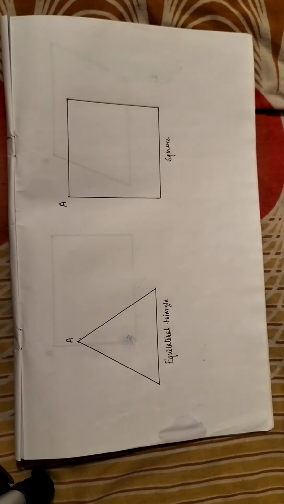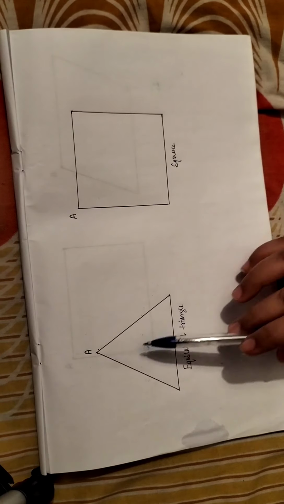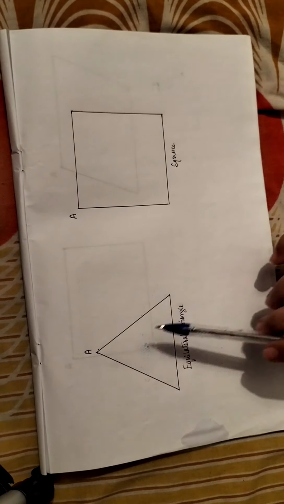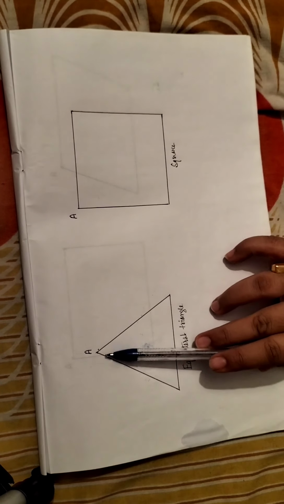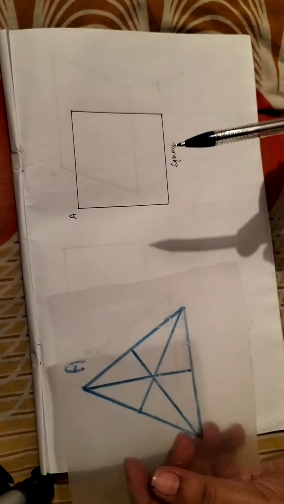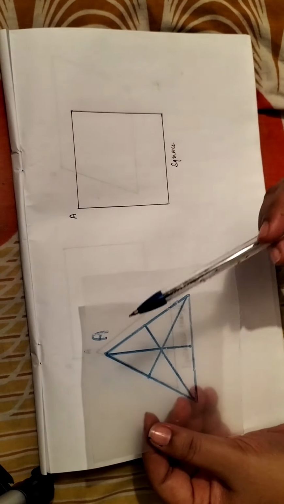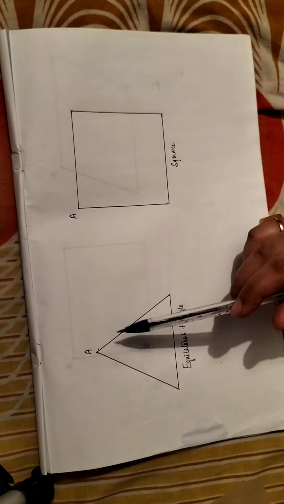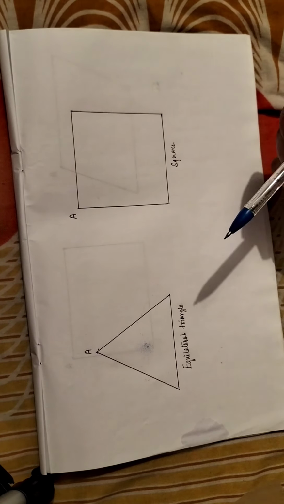Now let's check the rotational symmetricity of a few geometrical figures. First of all, I have taken an equilateral triangle. Though we should mark all 3 vertices, but here for your convenience I have just marked one of these 3 vertices as capital A. Now I have taken a transparent paper, and there the same triangle with the vertex A has been drawn. Now let's judge the rotational symmetricity of this equilateral triangle, whether it is there. If it is there, then what about the center of rotation? What about the angle of rotation? What about the order of rotation?